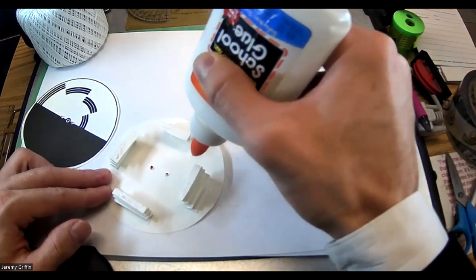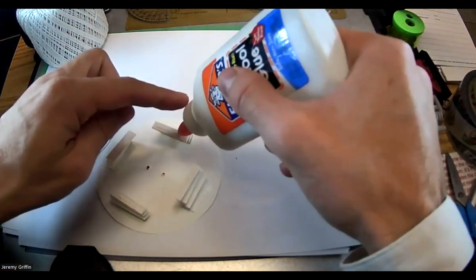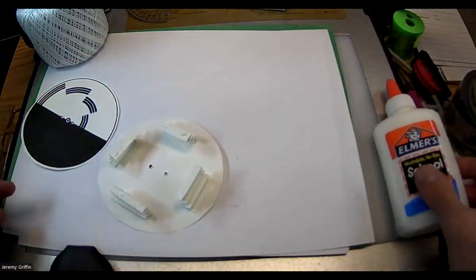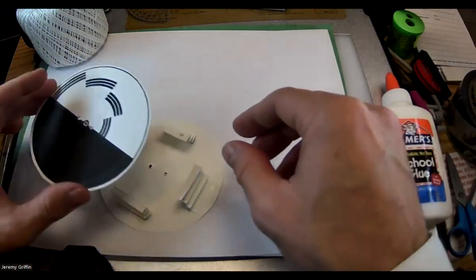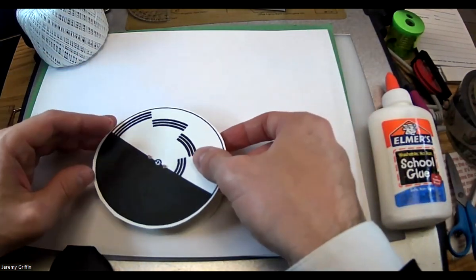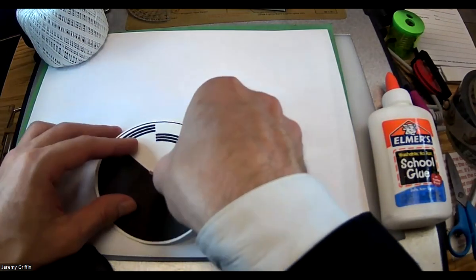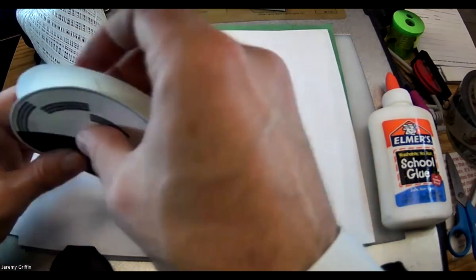We can do black and white side, I was just. It's just punching holes. There. There we go.